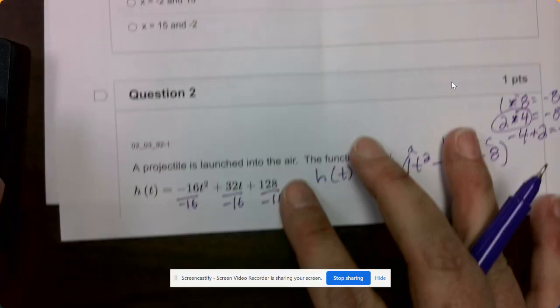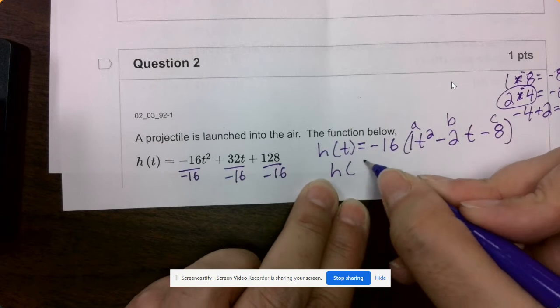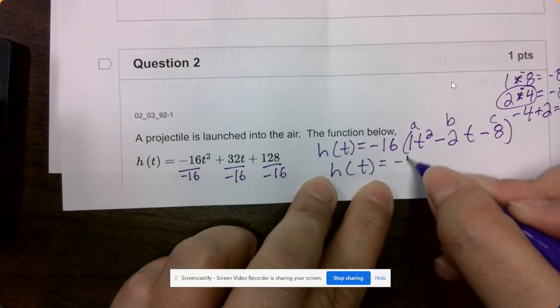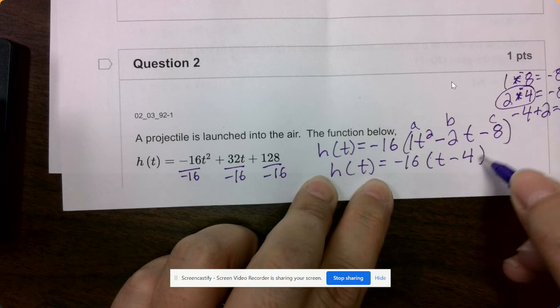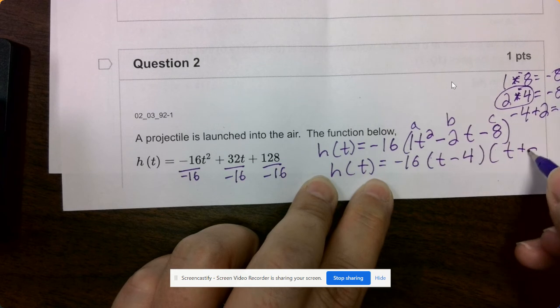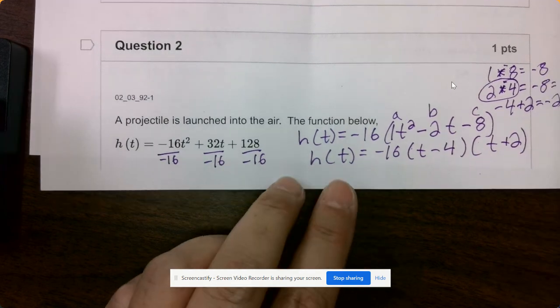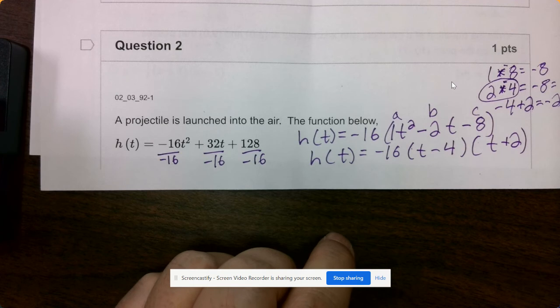Okay, so now we can factor it. So we have h of x is equal to negative 16 times x minus 4 times x plus 2. Okay, so we could actually, everybody, graph this on the graphing calculator. So go here, clear it. We go negative 16 x squared plus 32x plus 128. And everybody, even though it says t, we would do x, and then we graph it.